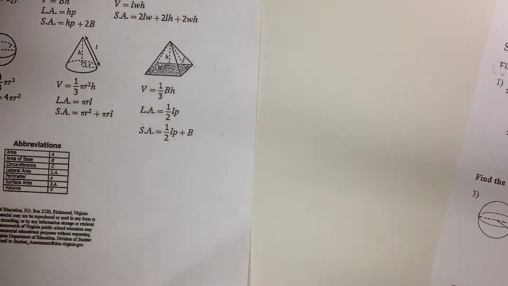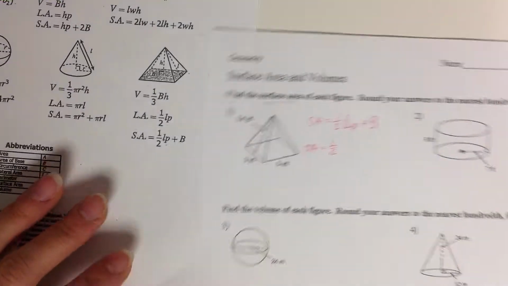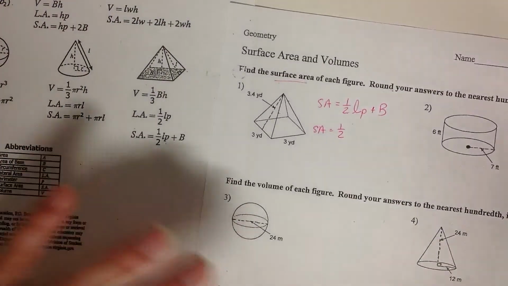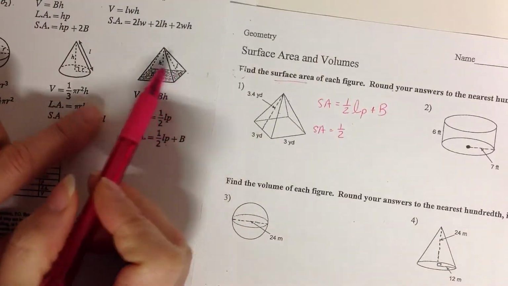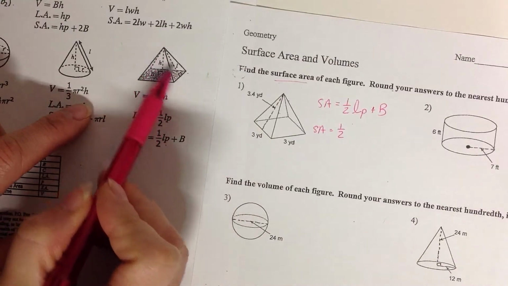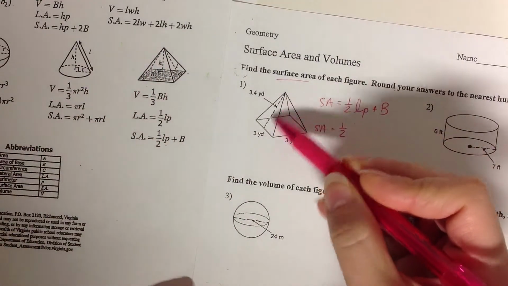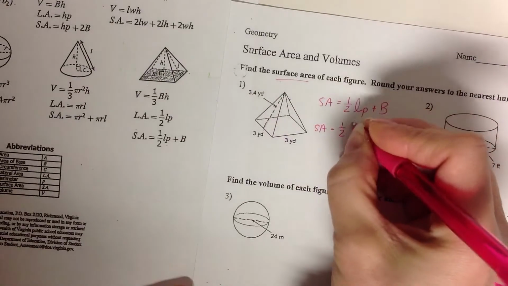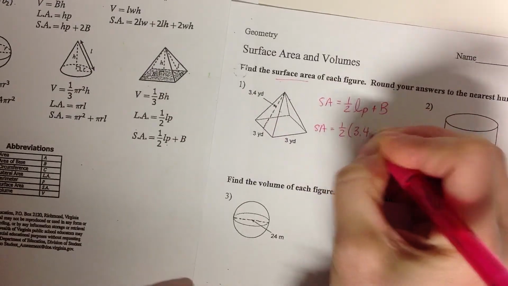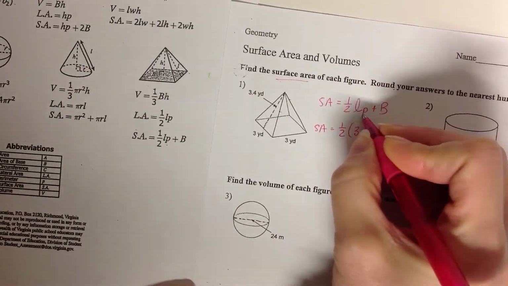So going back to, here I am, I'm doing my pyramid. L, what is that? Oh, well, it's in my picture. I don't need to really know what it's called. It's right here. That's the edge they gave me right here. So I'm going to plug that in. Now, P and B.